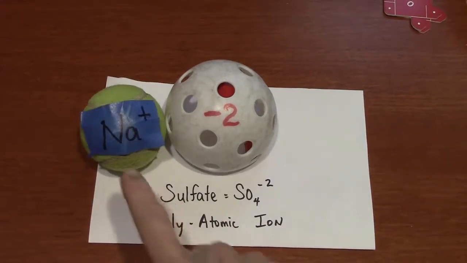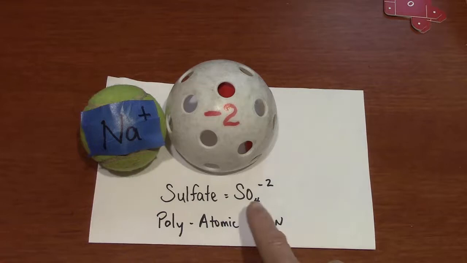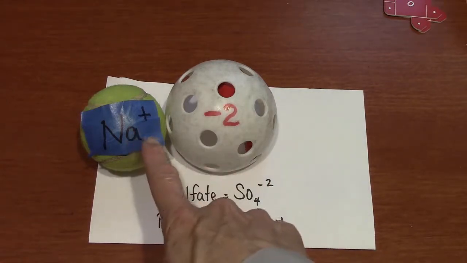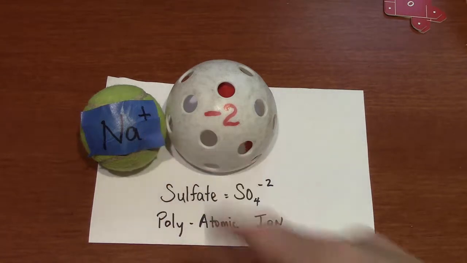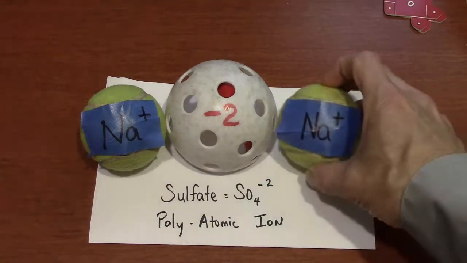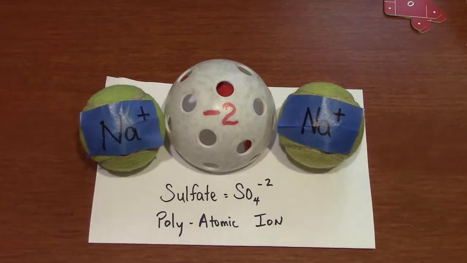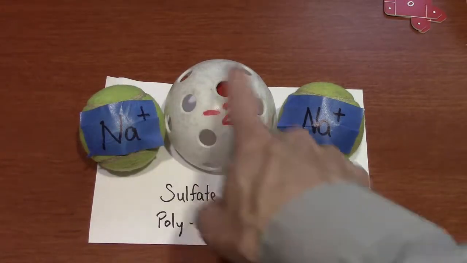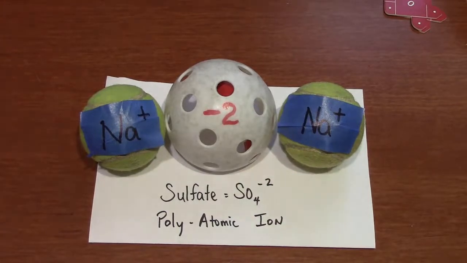If, on the other hand, we had a sodium ion with a sulfate ion, this is not in balance. This is only a +1, that's a -2. We'd need a second sodium to make sodium sulfate. 2 sodiums for every sulfate.